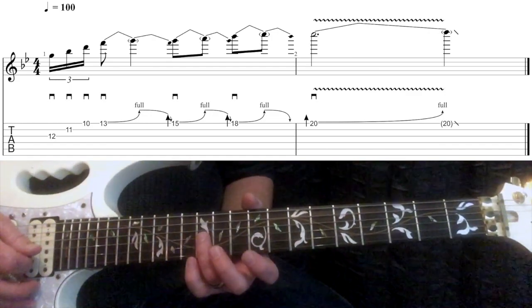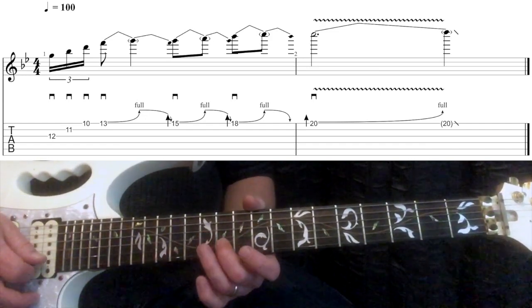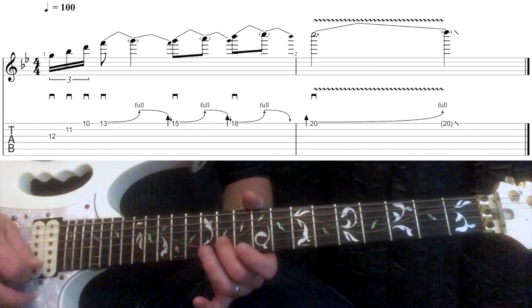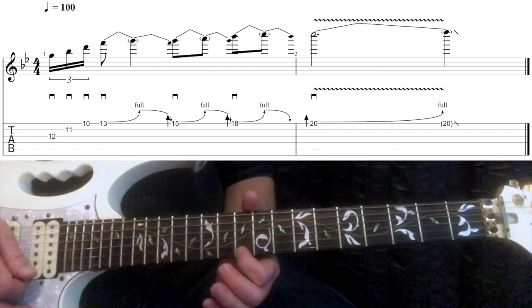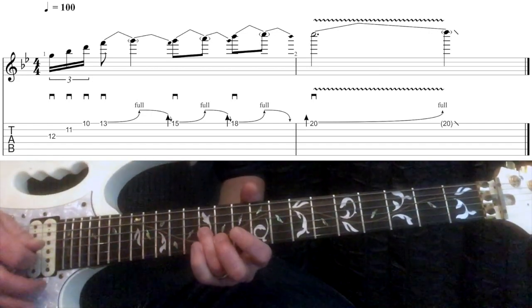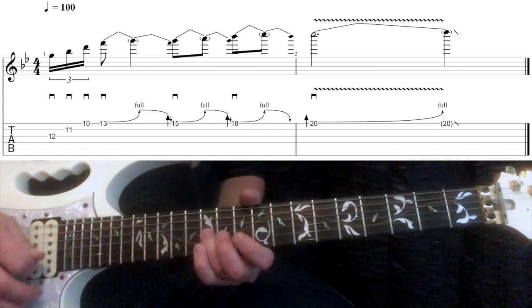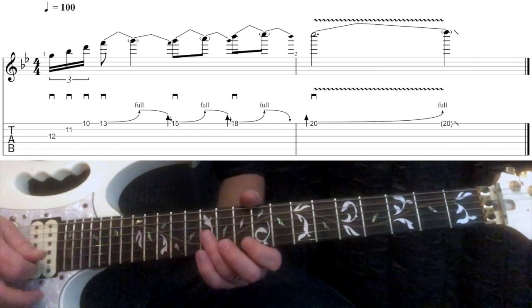Okay, we're going to start this lick by playing our third finger on the 12th fret here. Then we're playing our second finger on the 11th fret of the B. And our first finger on the 10th fret of the E. Really, this is just a G minor chord. But we're playing down on the G string, down on the B string, and down on the E string. It's a mini sweep.